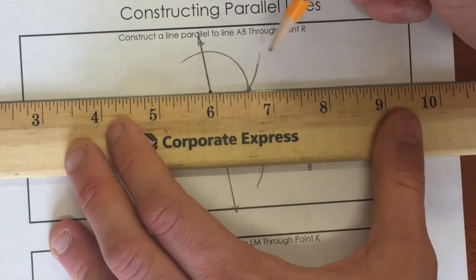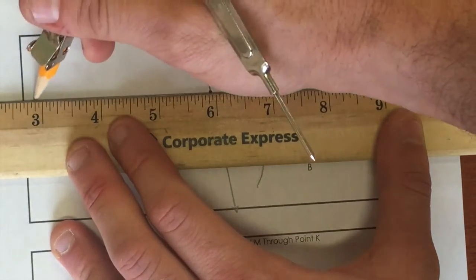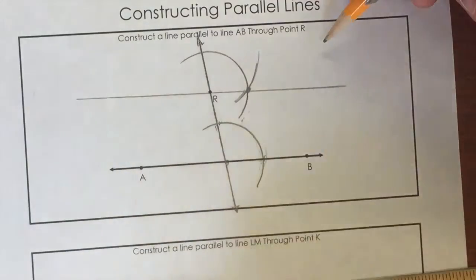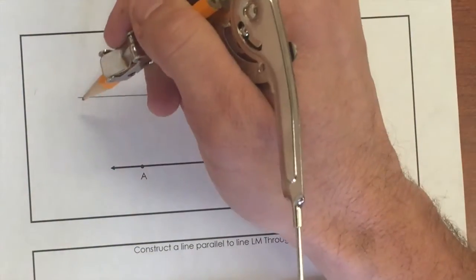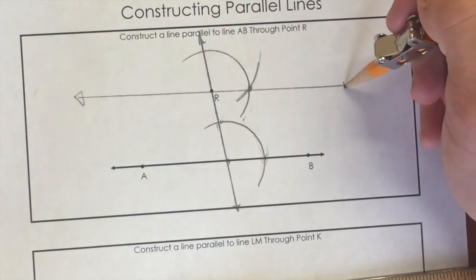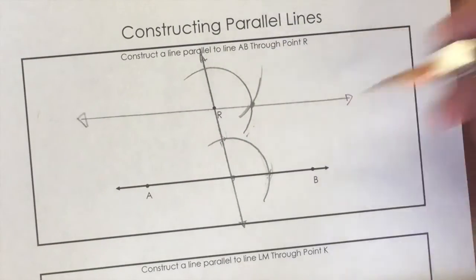All right, let's try it. All right, you draw it right through that point, that line, and that point of intersection. Boom. And look at that. I have a parallel line. Isn't that beautiful? Isn't that so pretty? That's so good. Look how parallel they are.